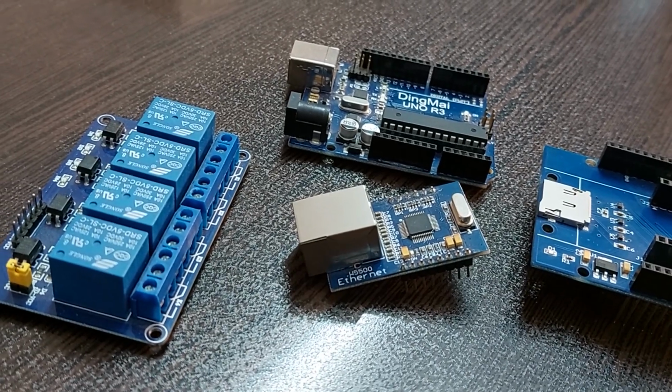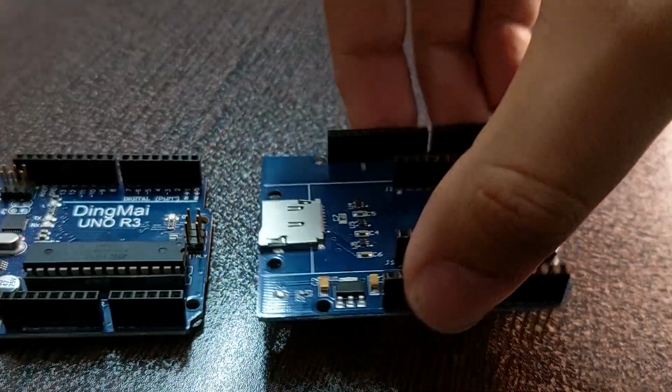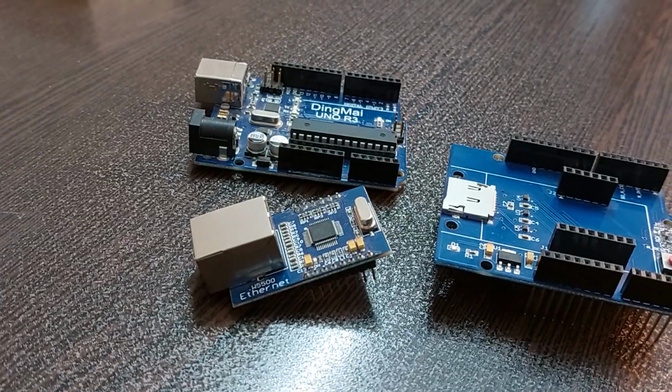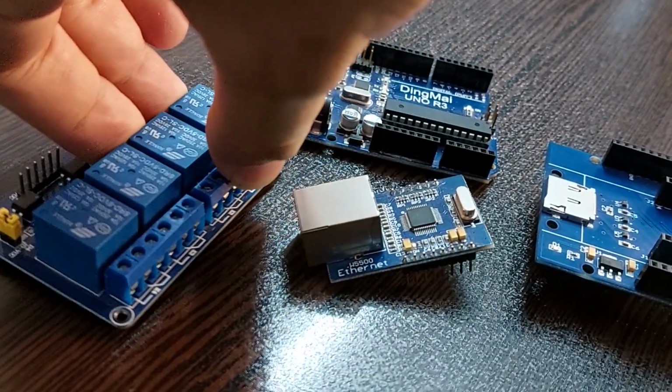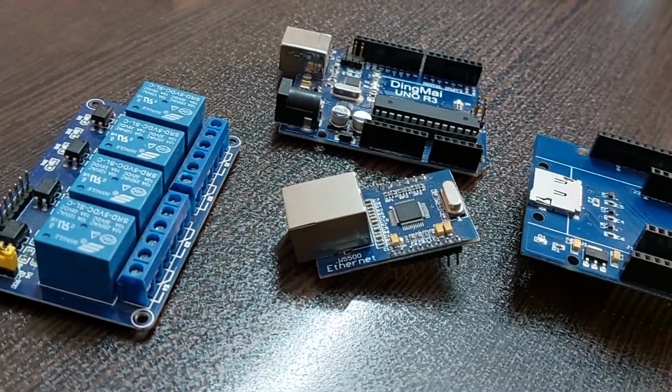In this video I want to introduce two other control methods. The first one has geographical restrictions, but the second one doesn't. So stay tuned until the end of the video.